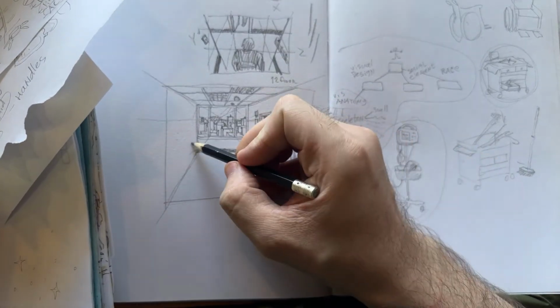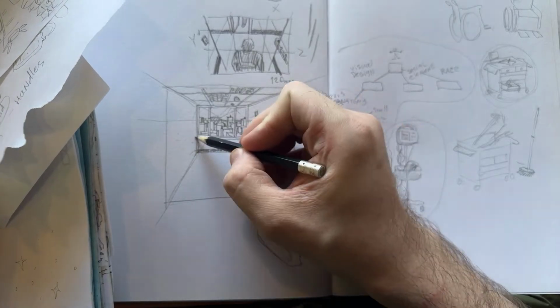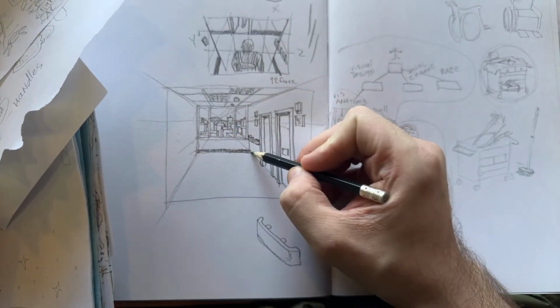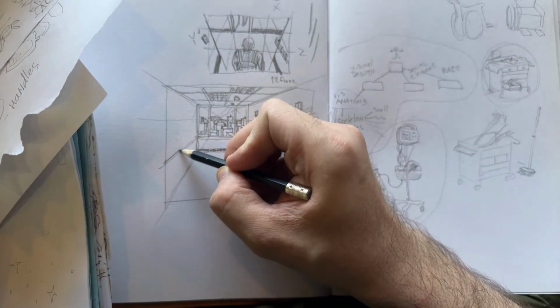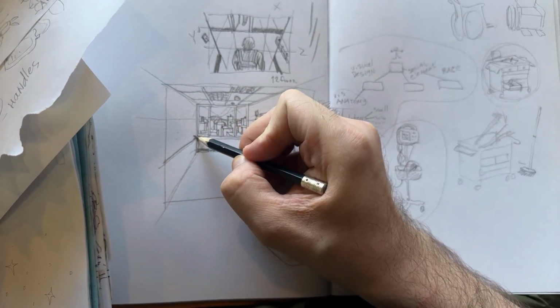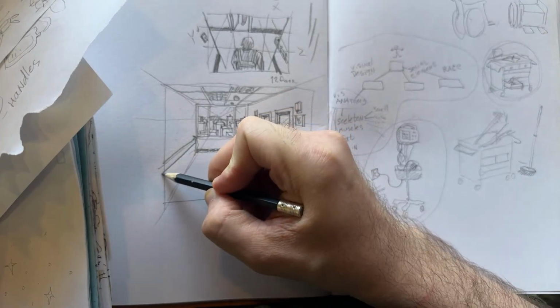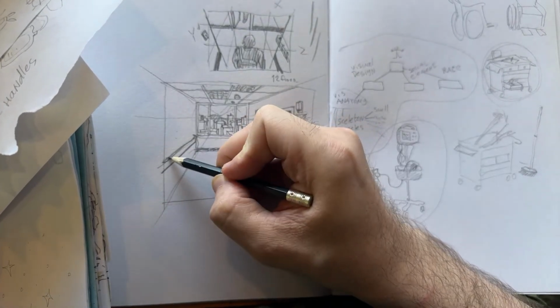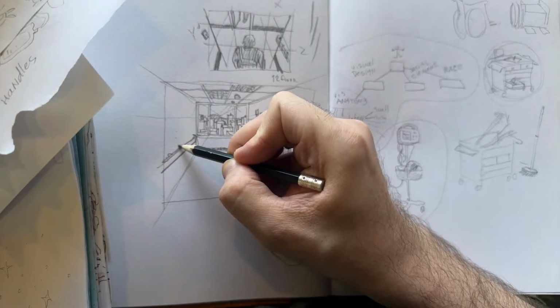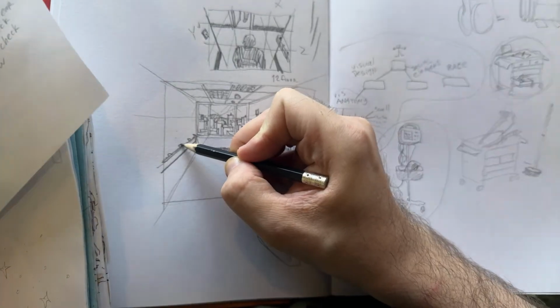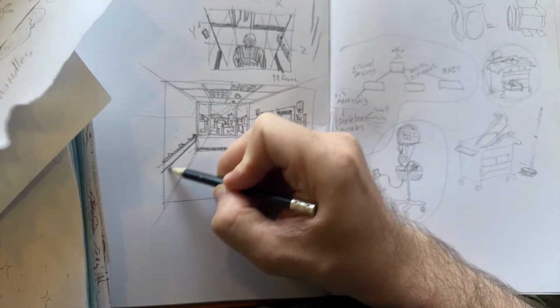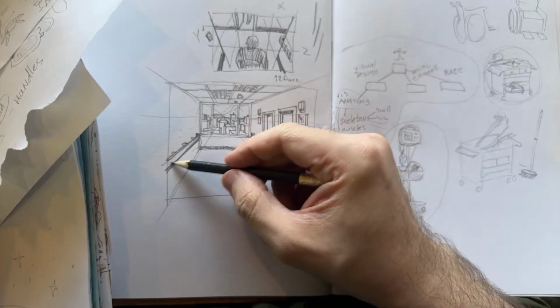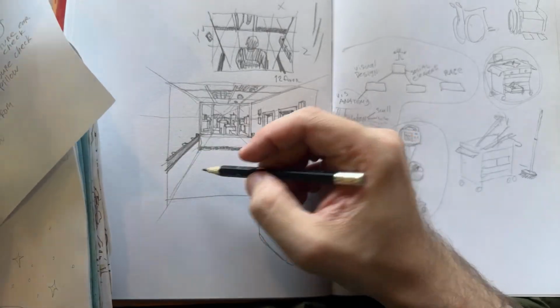Railing, and let's do the railing on the other side, right? Same height, just transfer this height in perspective, make this railing go like that, and then it turns.